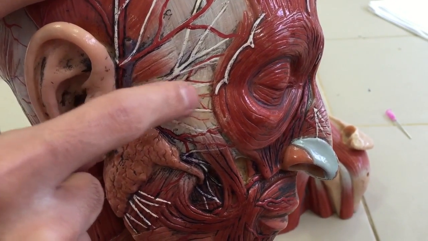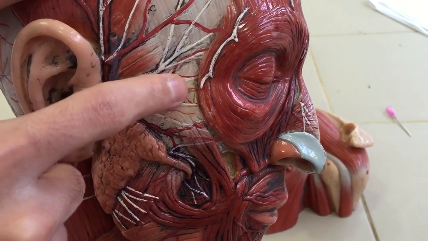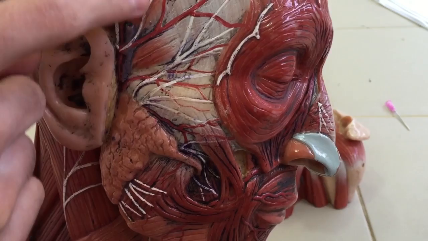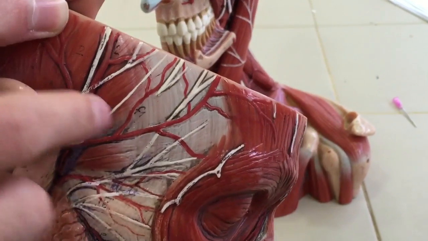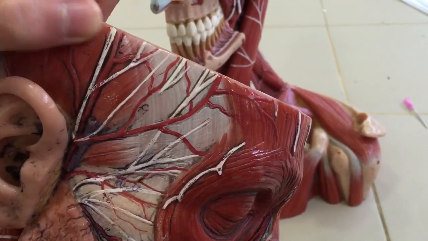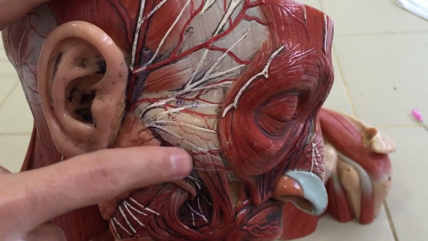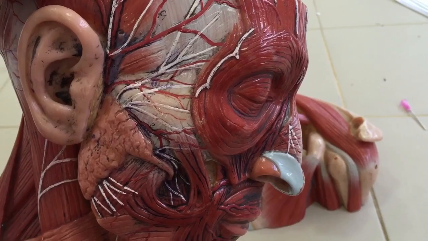For example, this is the zygomatico-orbital artery because it goes to the orbit, zygomatico-orbital from the superficial temporal. And these are, of course, the frontal and parietal branches, but the branch that supplies the face is the transverse facial artery.